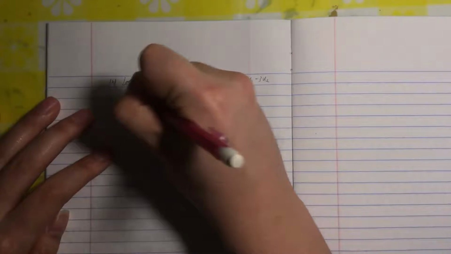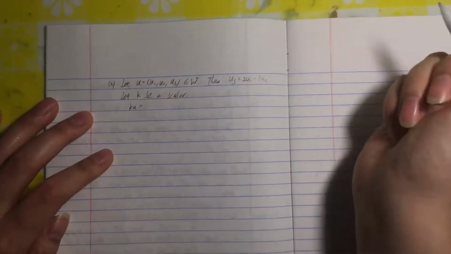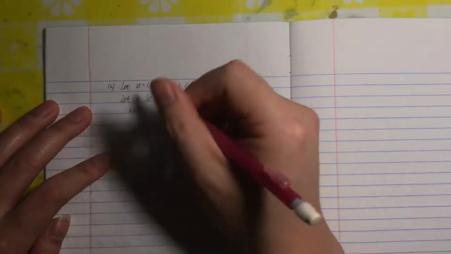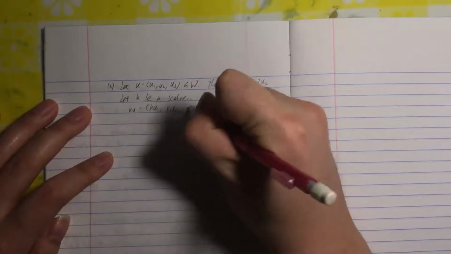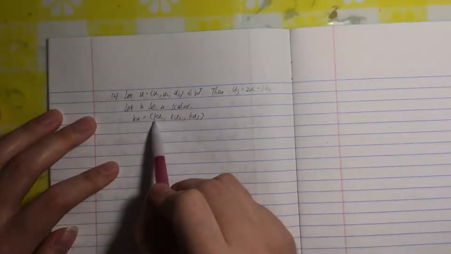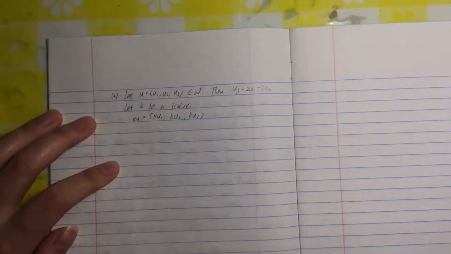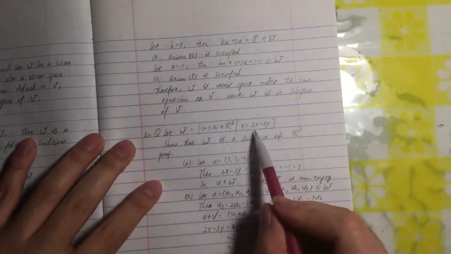Next, let k be a scalar. k times u, under the standard operation. When we have a scalar times a vector, we multiply the scalar to each component in the vector. I get ku1, comma ku2, comma ku3. Now, that's a new vector. In this vector here, ku1 represents x, ku2 represents y, ku3 represents z. So I try to check if this vector satisfies the condition that z equal to 2x minus 3y.